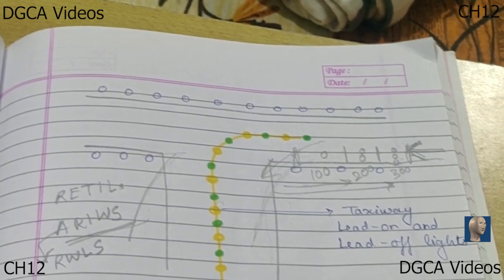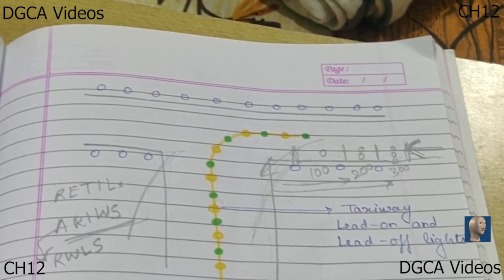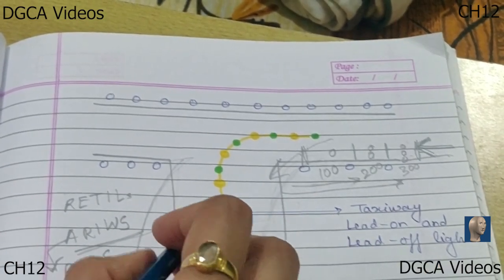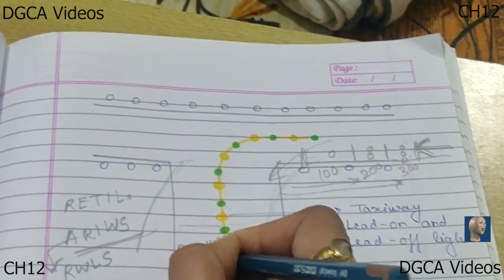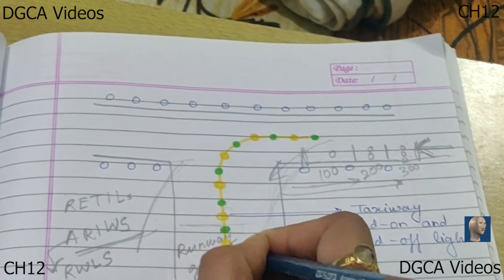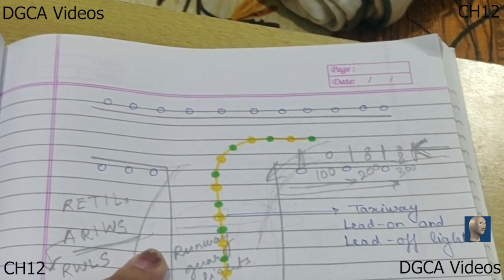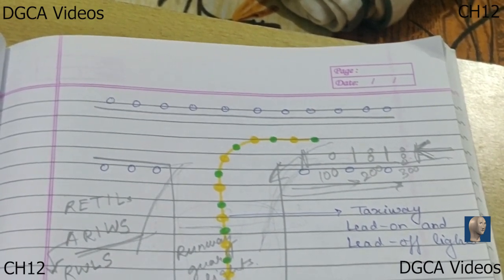And the runway guard light. So runway guard light warns the pilots and drivers of vehicles when they are operating on the taxiway. So runway guard lights are also something, but they will be telling you about the taxiway. What are they called? They are known as runway guard lights. So if the taxiway is occupied by an aircraft, then they will be warning the aircraft as well as other vehicle drivers that this is occupied.